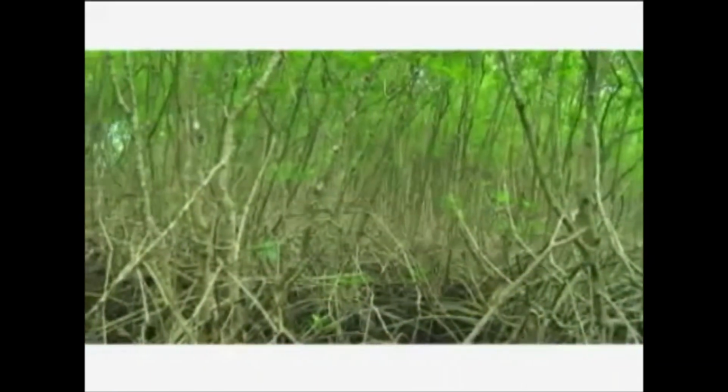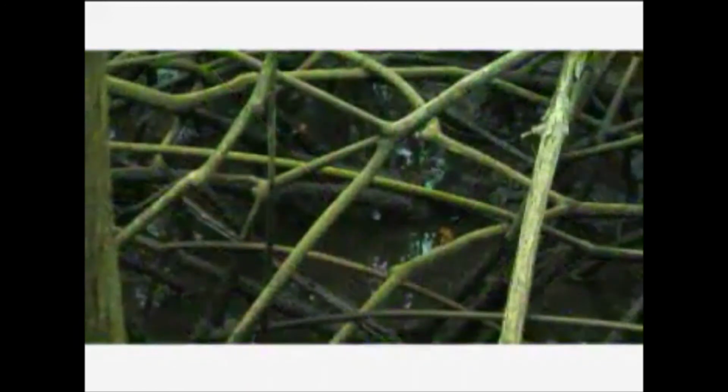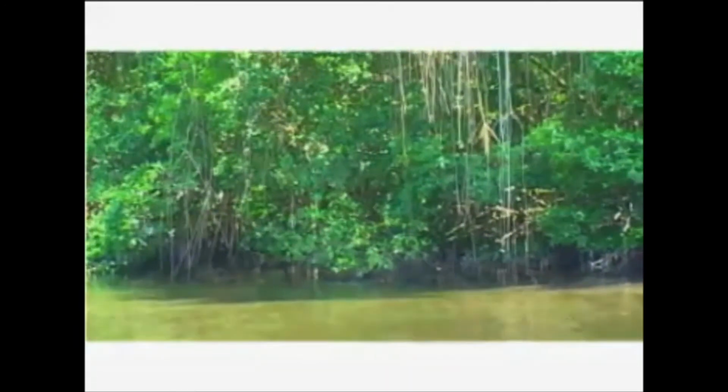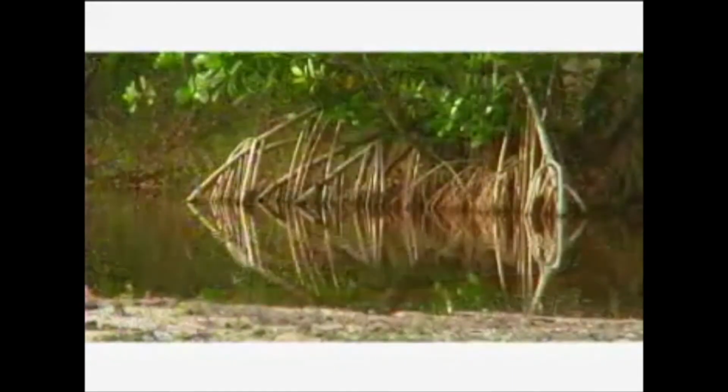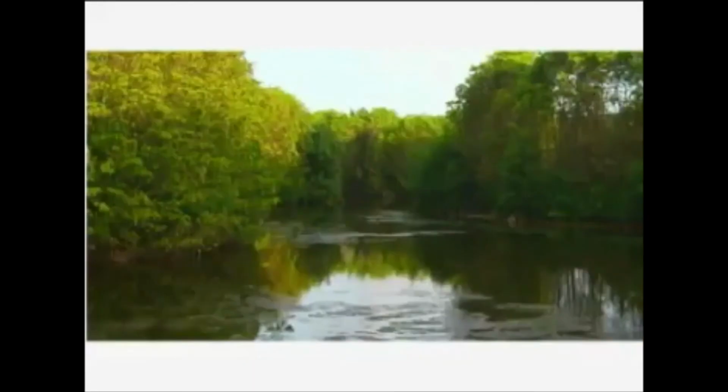Mangrove swamps are defined by salt-tolerant trees and shrubs which can tolerate the harsh conditions. Mangrove trees dominate Caribbean wetlands because they can survive in both salt and fresh water. They develop in protected areas like bays, lagoons, or estuaries.